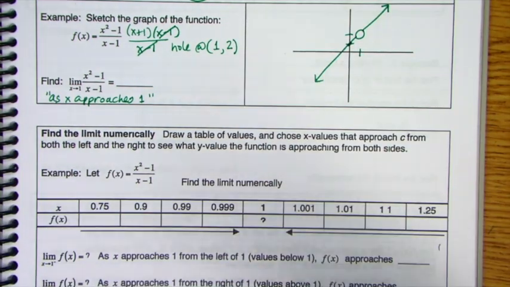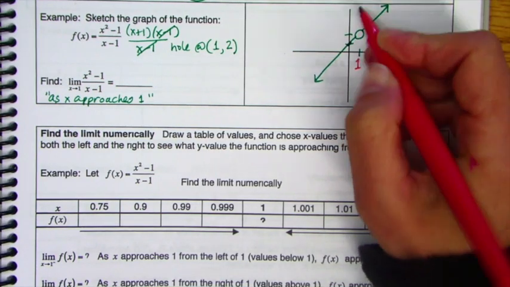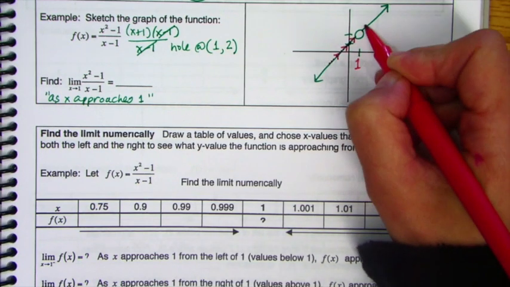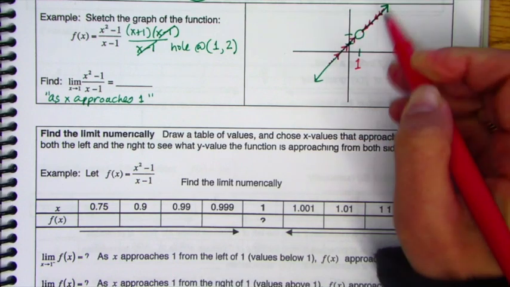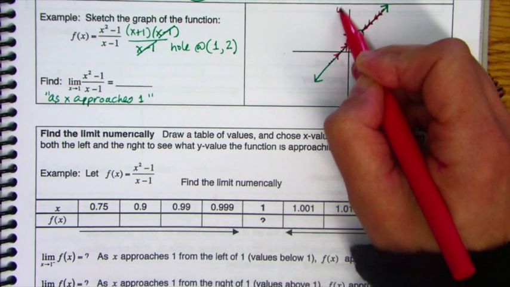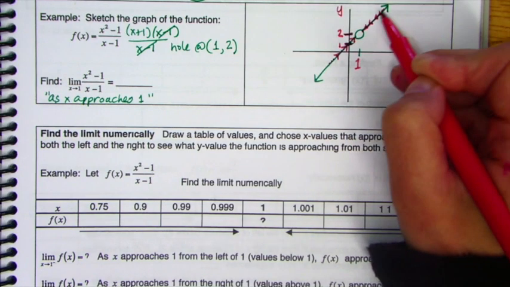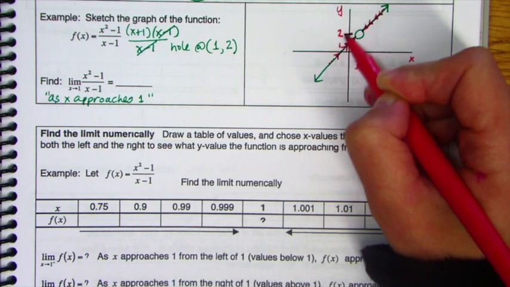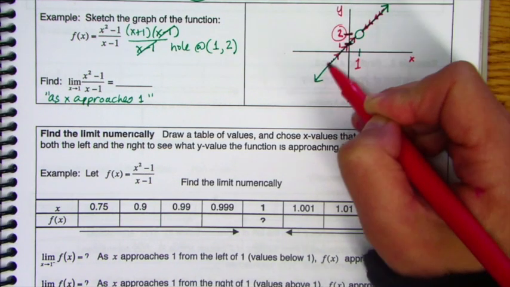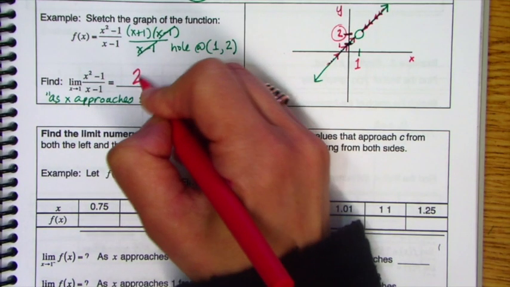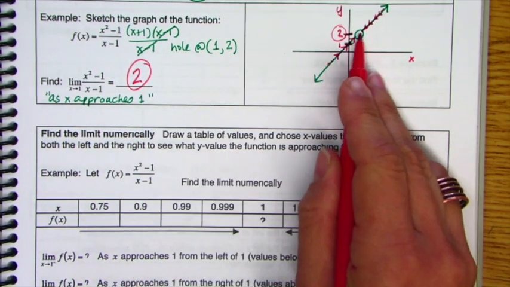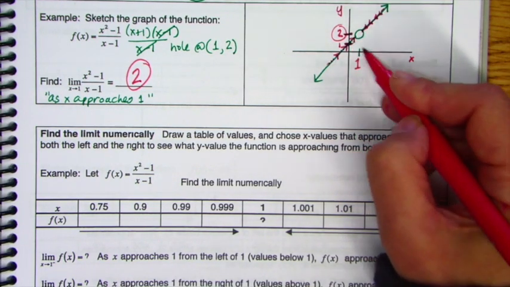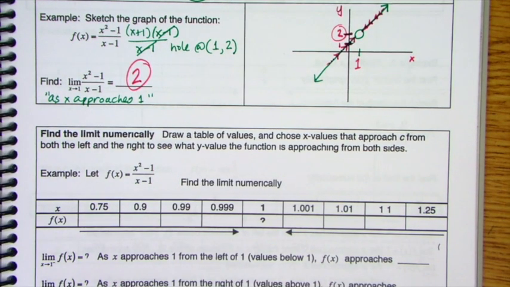So I'm going to look at my graph here. And as my x values are approaching 1 from the left, they're going toward 1. And from the right, they're going toward 1. What is the y value? So over here on my y-axis, what's the y value that my graph is approaching? Well, the y value is obviously just wherever this hole is. So that y value is just this number 2. I'm approaching 2 from the right, approaching 2 from the left. And so the answer is my limit is equal to 2. Again, it's the y value of the function that it's approaching from both directions as my x value approaches 1. And that's all that a limit is.